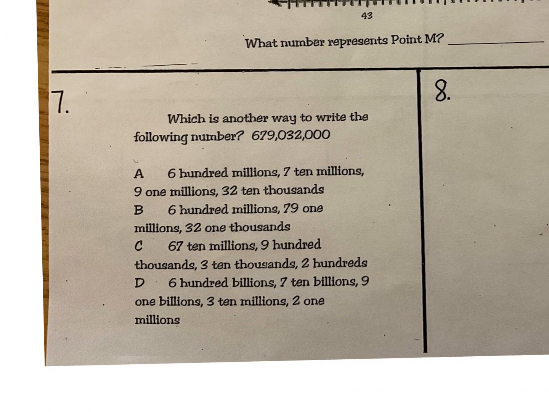Number 7, which is another way to write the following number? A, 600 millions, 7 10 millions, 9 1 millions, 32 10,000s. B, 600 millions, 79 1 millions, 32 1,000s. C, 67 10 millions, 900 thousands, 3 10,000s, 2 hundreds.